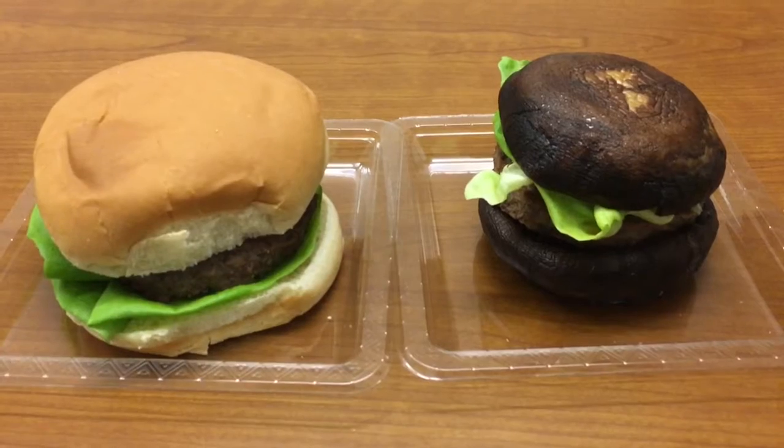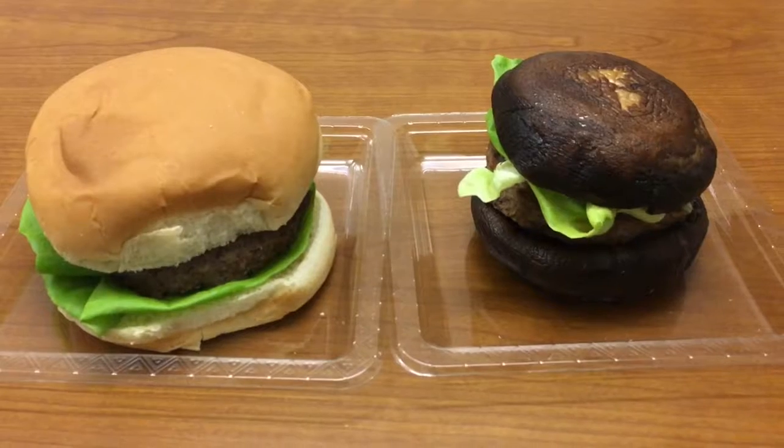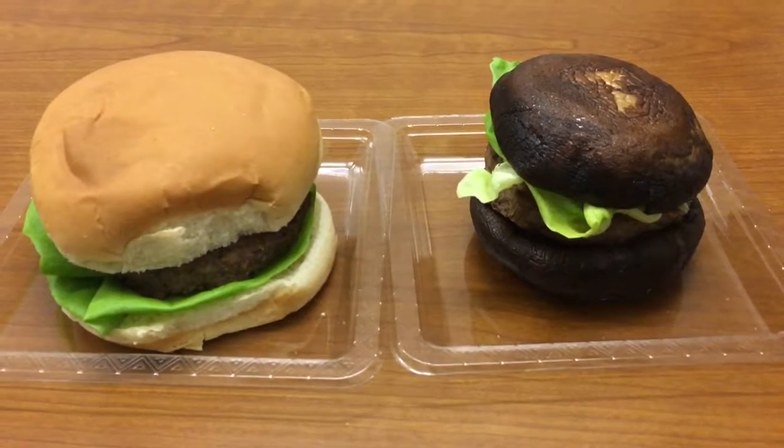So you can use portobello mushrooms, and they make a nice added vegetable bun to your hamburger. So if you're eating out, or you really just like that true bread, taking half of the bun away and eating an open-faced hamburger, you can cut your carbs in half.